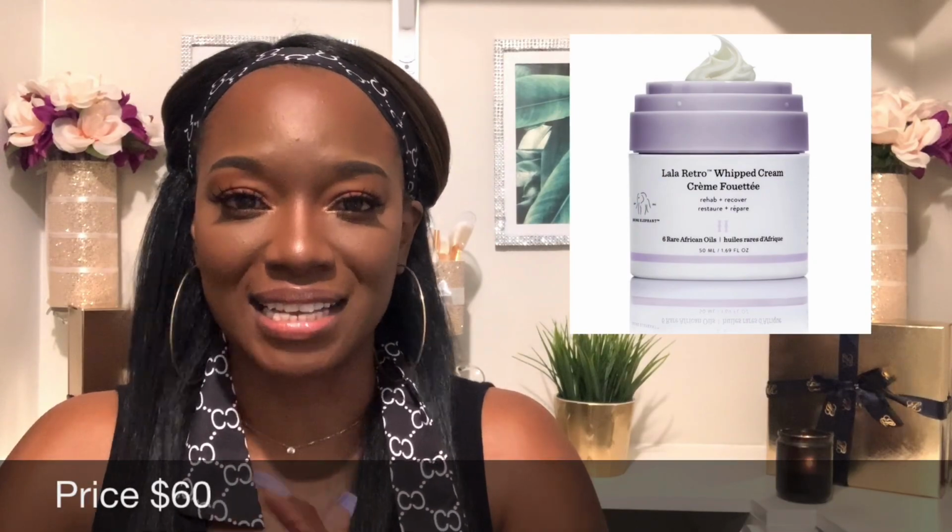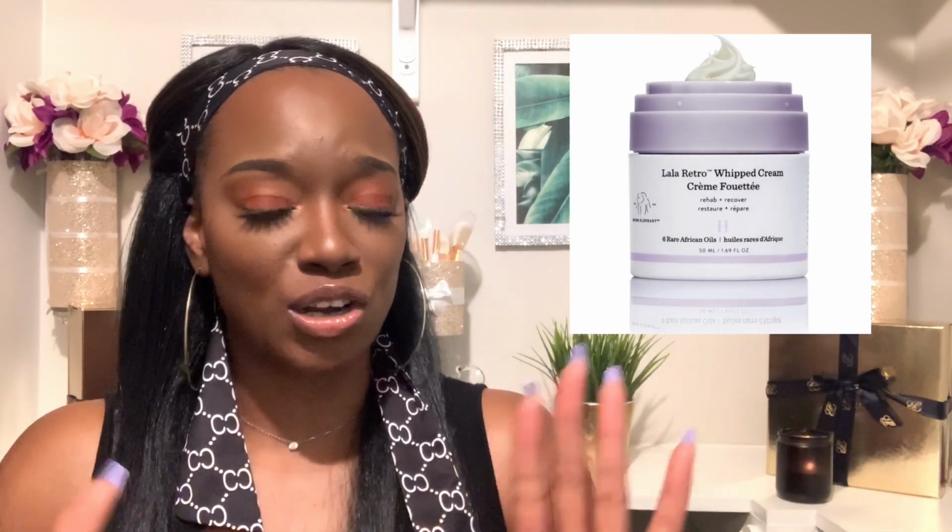I'm recommending the Drunk Elephant Lala Retro Moisturizing Cream. This retails for $60. It's up there in price. It's a hefty price tag, I won't even lie. However, we know that Drunk Elephant has a really great reputation for giving quality products that are going to give you the results you want.